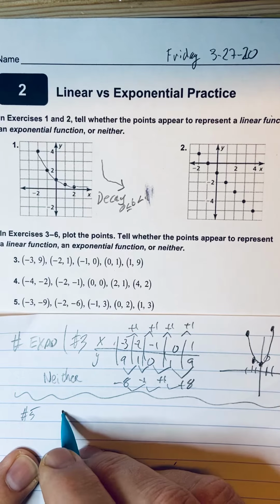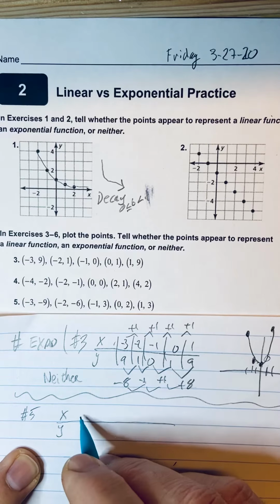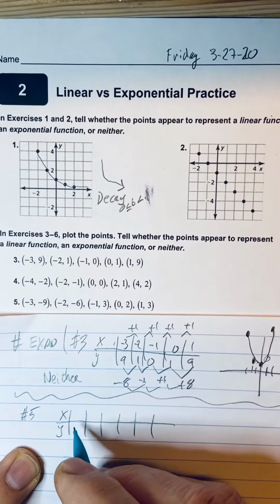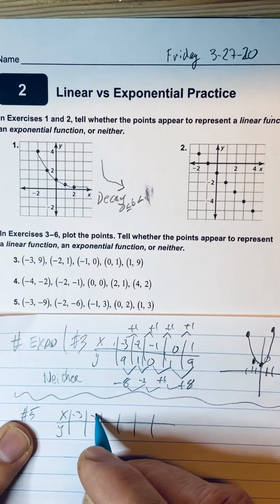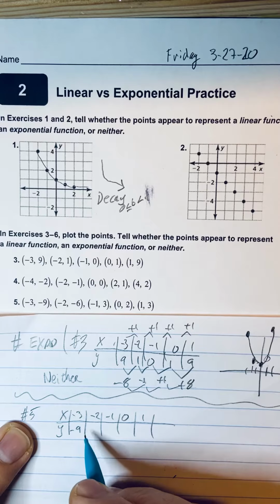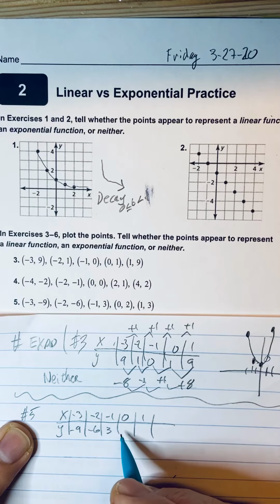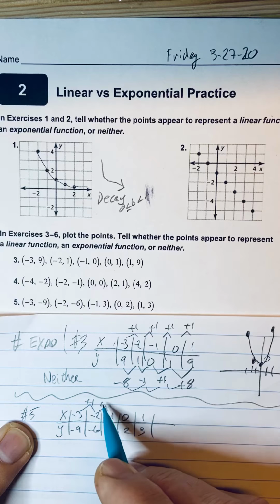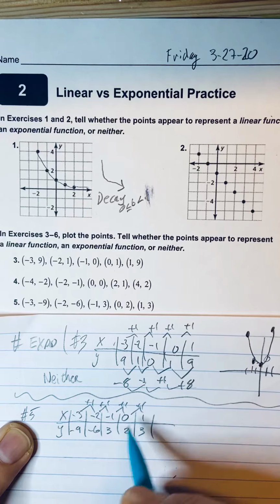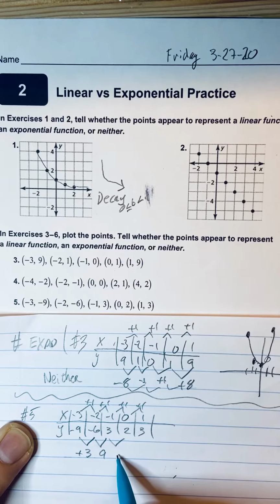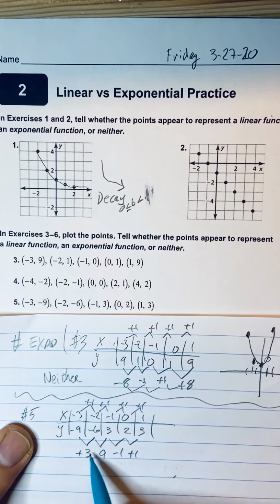Here's number 5. We would probably do the same thing, x and y, and try to see if there's a ratio happening between each one of these. Sometimes you can just see it right from the very start. Once again, x starts at -3, -2, -1, 0, 1. And the y values are -9, -6, 3, 2, and 3. As you can clearly see, we're adding 1 each time to x. And for y, I added 3, and then I added 9, and I subtracted 1, and I added 1.